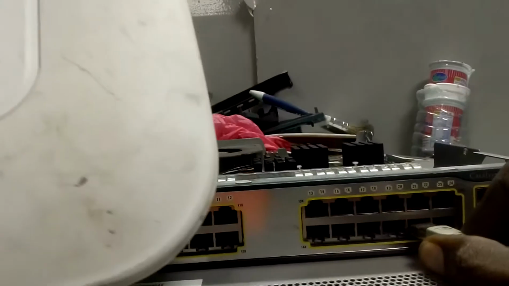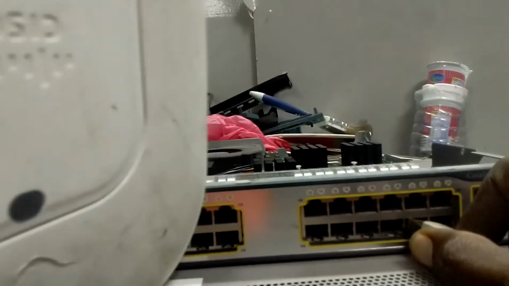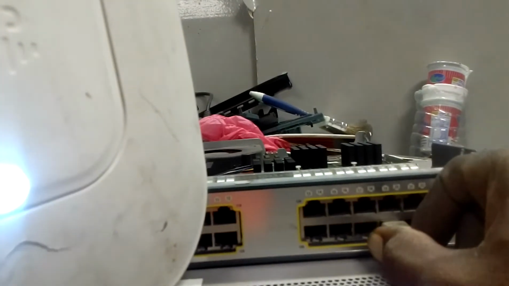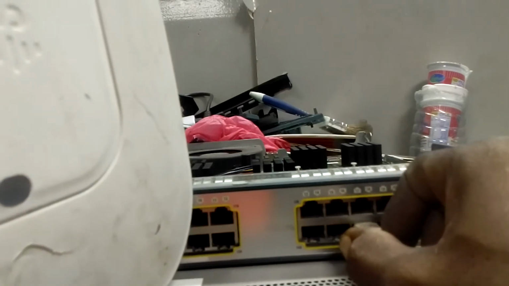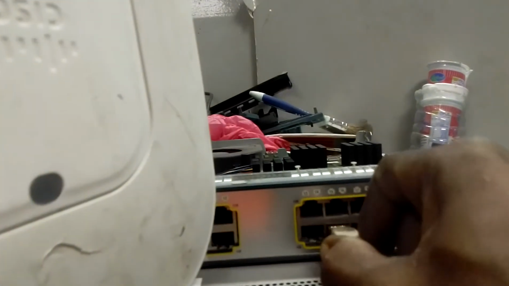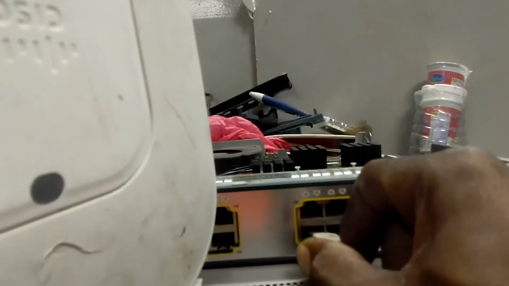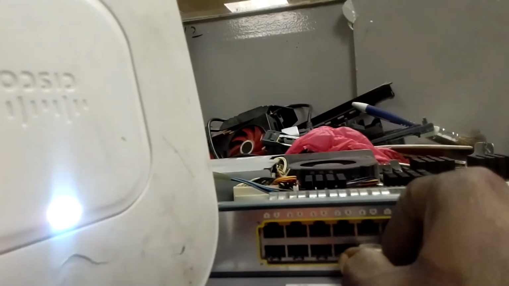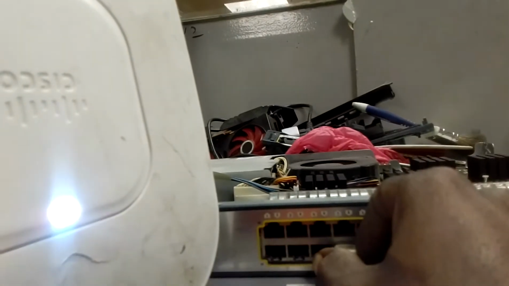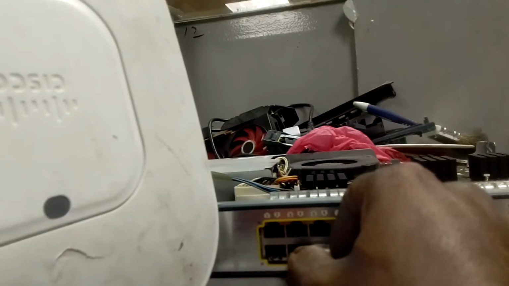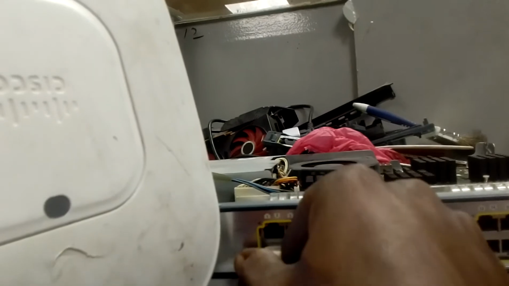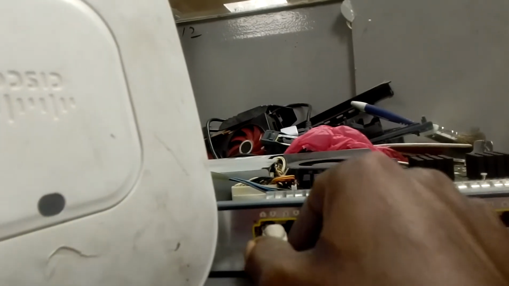So I remove it and shift it to the next one. It's coming. I shift it to the next one, and it's coming again. I keep shifting it port after port, and each one is coming. It's okay. Let's go to the upper side.